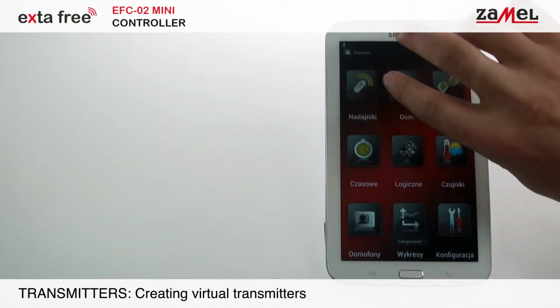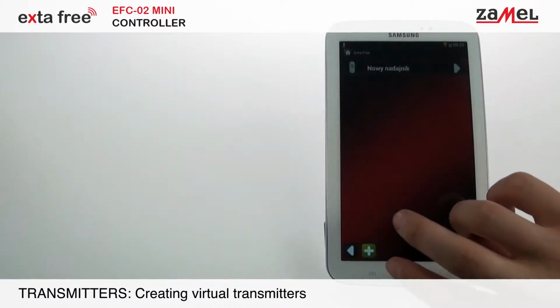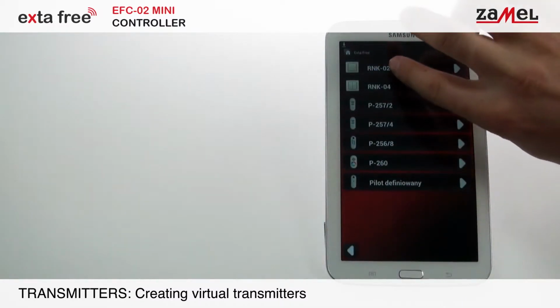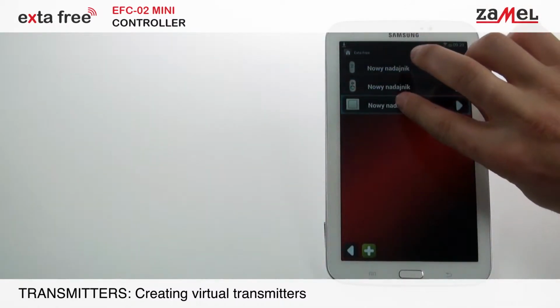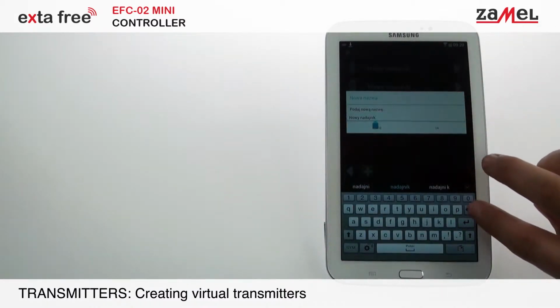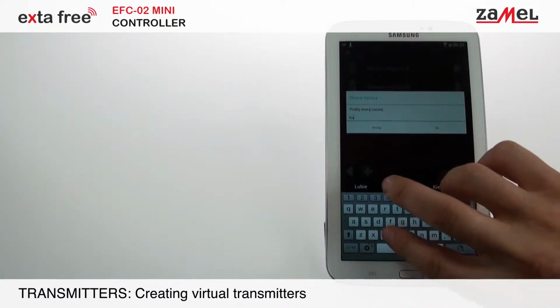Activate a sequence of occurrences just by one click. In the Exta free application, an unlimited number of scenes can be created, including 15 elements maximum. Each new scene can be individually named, deleted, or a symbol can be assigned to it.